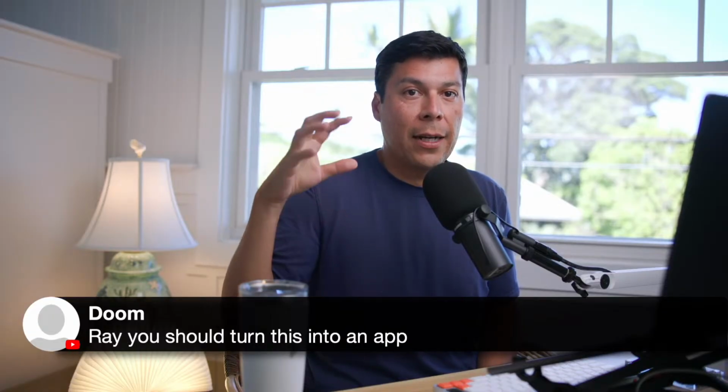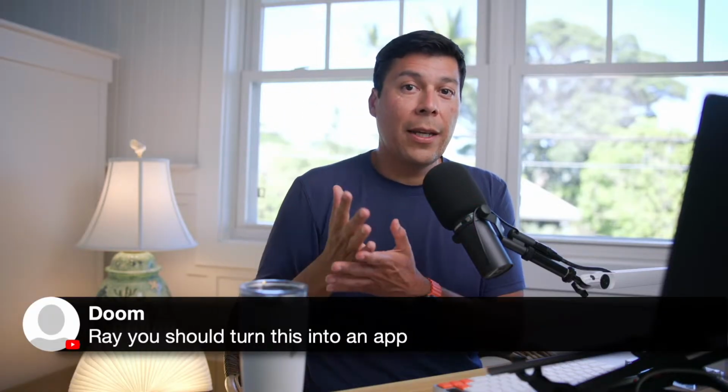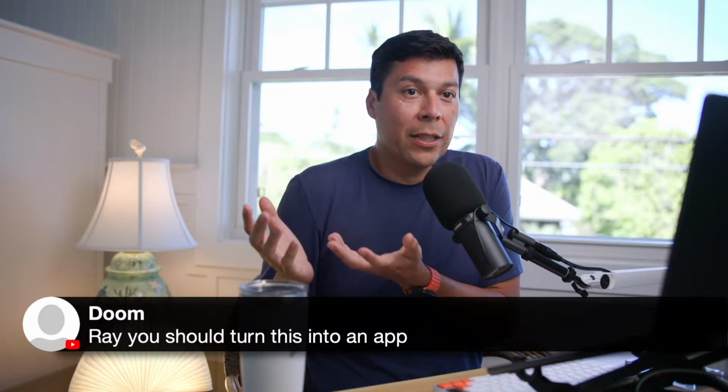And I have some ideas on how to get this into an iOS app. Yes, it's going to be a native Swift app. So I don't really code in Swift all the time.